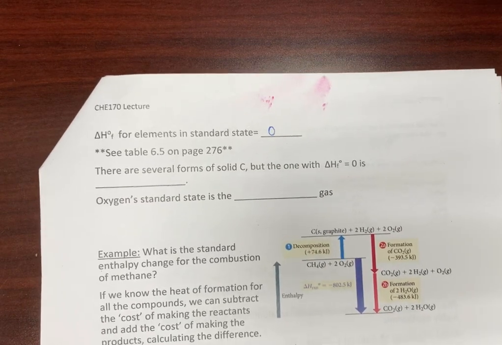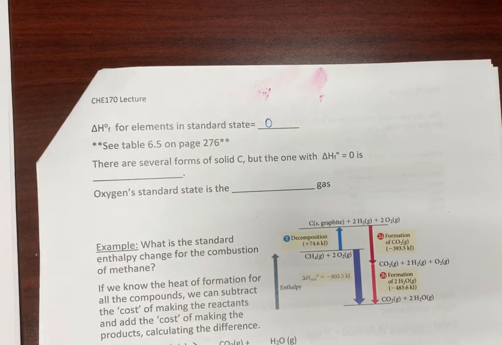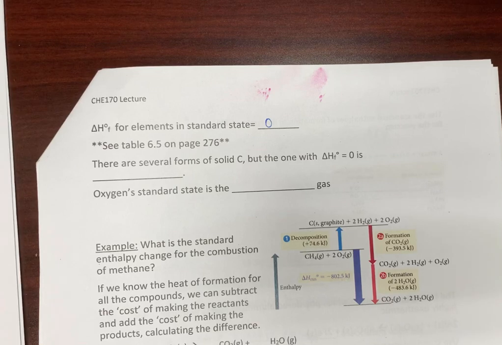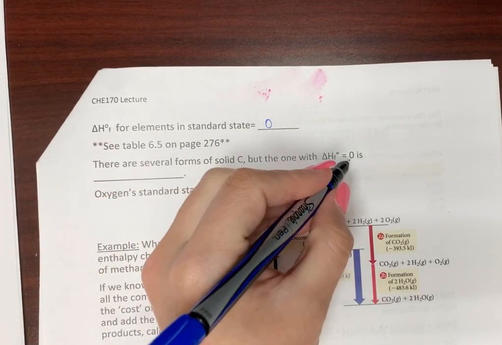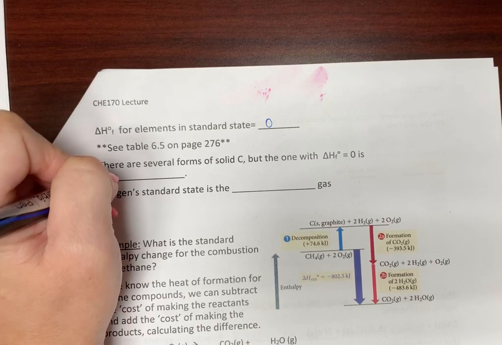Okay, so there are several solid forms of carbon on the table there. But the one that has 0, that's going to be graphite.